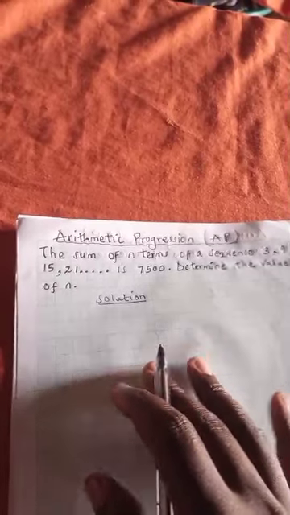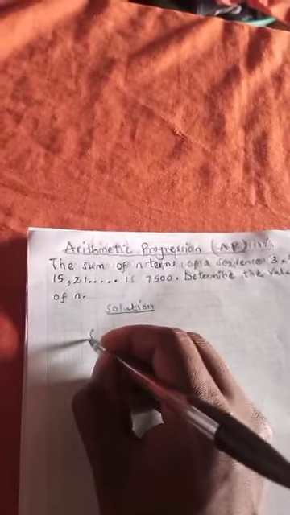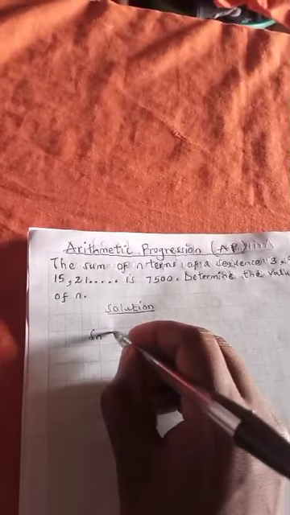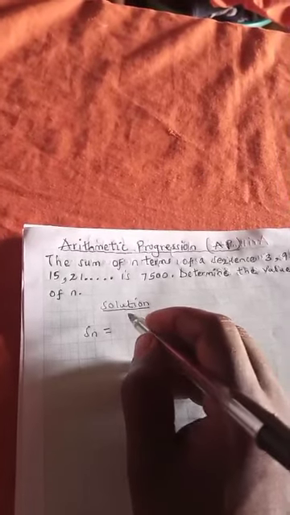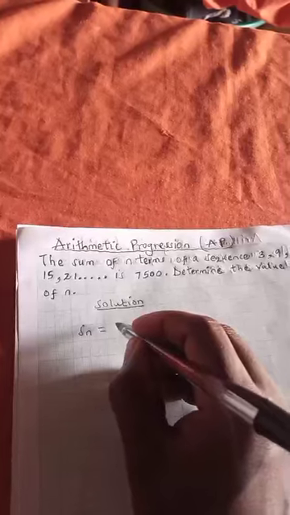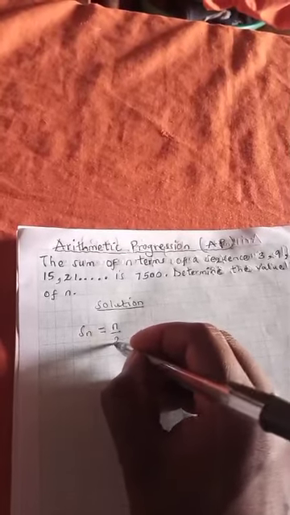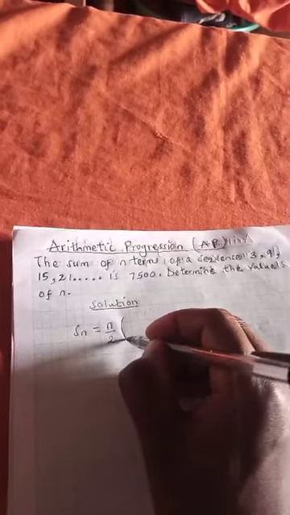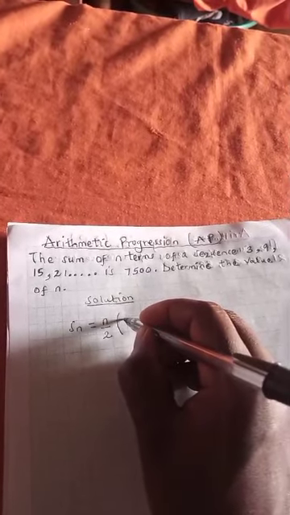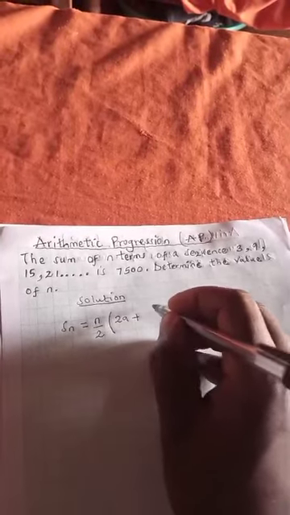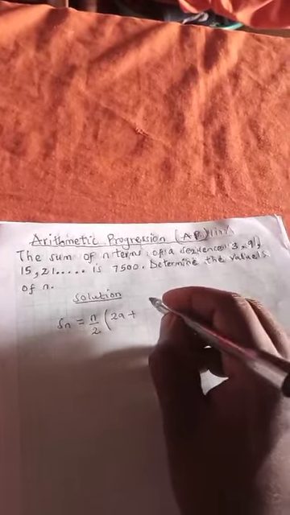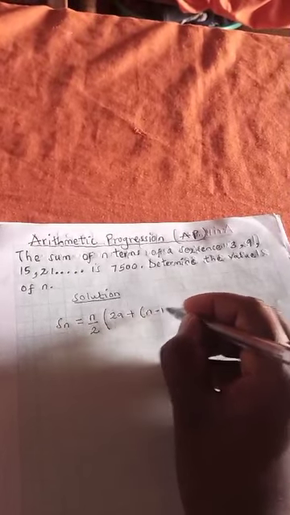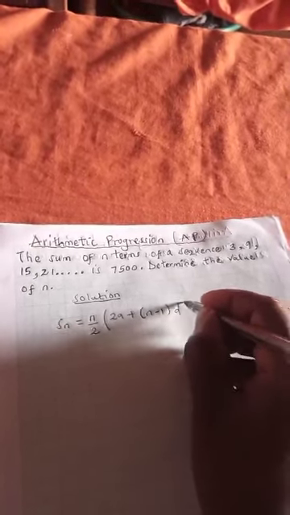Now we need to remember that when we are working out the sum of n terms of an arithmetic progression, we need to involve this formula: n over 2, and then we open the bracket, multiply by 2a plus, we open again the bracket, n minus 1, multiplied by d.